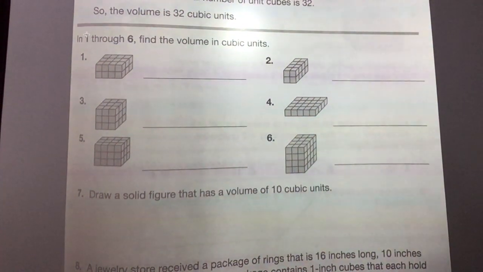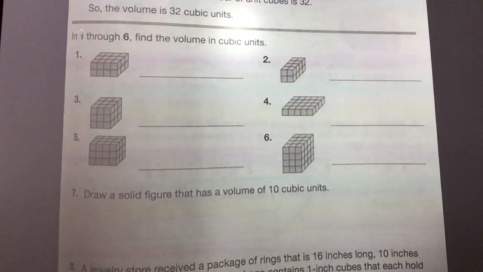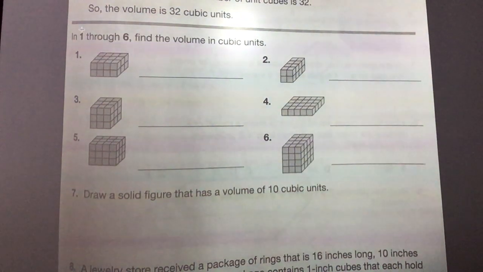All right, numbers 1 through 6. You find my volume there.